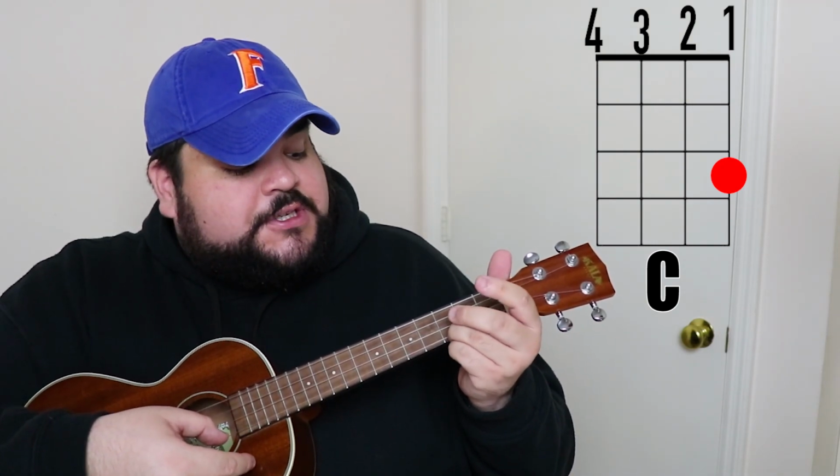For the A7 chord, I'm going to take my pointer finger and place it on the 3rd string, 1st fret, and it should sound like this. The next chord that we're going to learn is the C chord, and again, you play it with just one finger. I like to play it with my ring finger, the finger next to your pinky. Place your ring finger on the 1st string, the bottom string, 3rd fret, and it should sound like this.